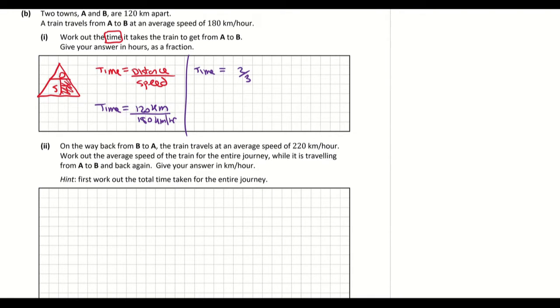2/3. So it's 2/3 of 1 hour, basically, because it's kilometers per hour. To get 2/3 of 1 hour, we divide by 60 and multiply by 2. So 2/3 of 60 is what I'm looking for. 60 minutes in an hour. So divide by 3, you get 20, multiply by 2, which is 40 minutes.